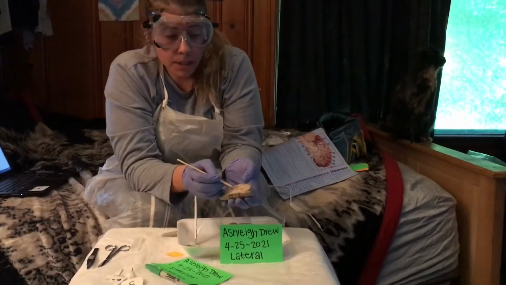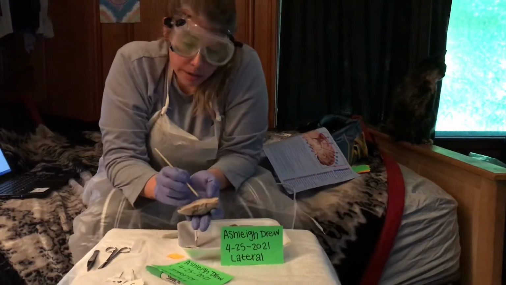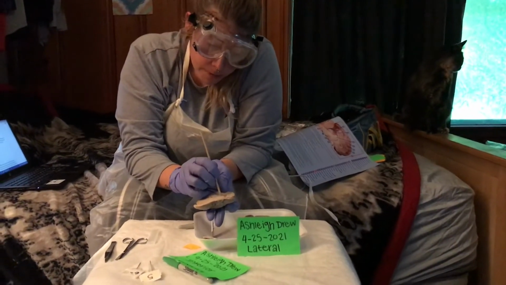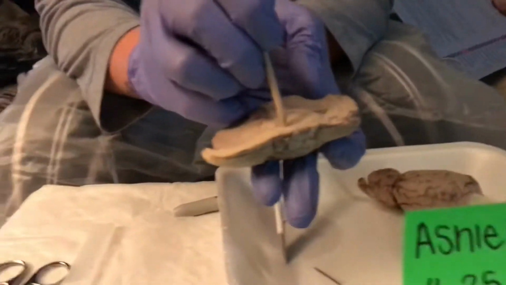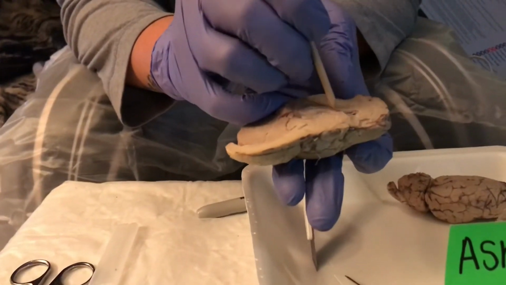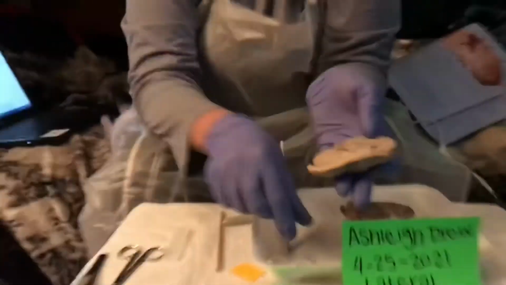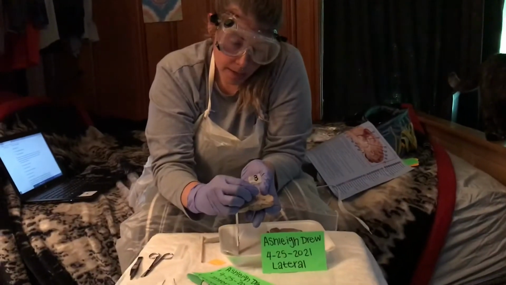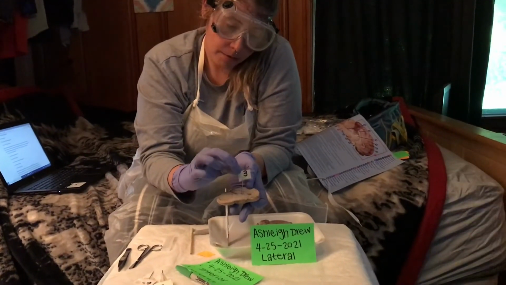Third part I'm going to be labeling is the thalamus. The thalamus is this part right here. It goes down like that. That's it, right there. So there's that. That is the thalamus from a lateral view.